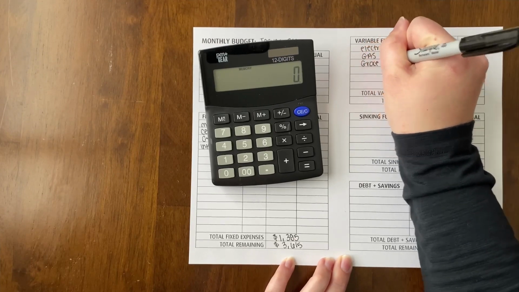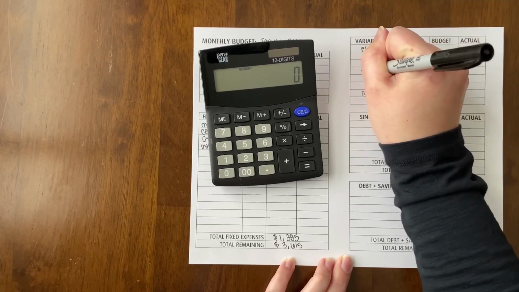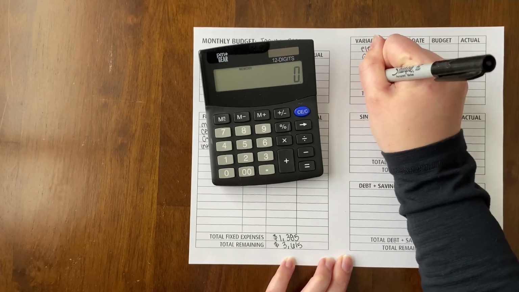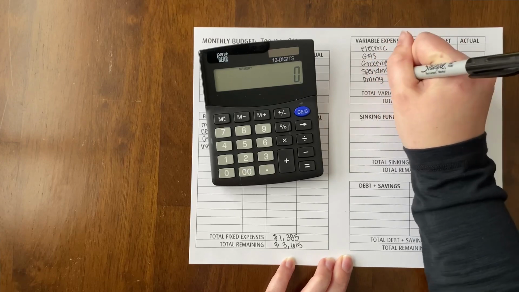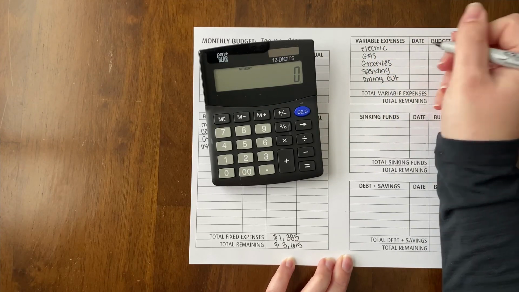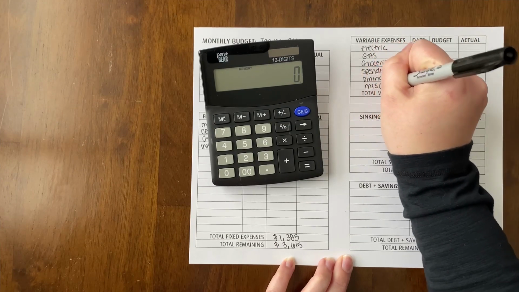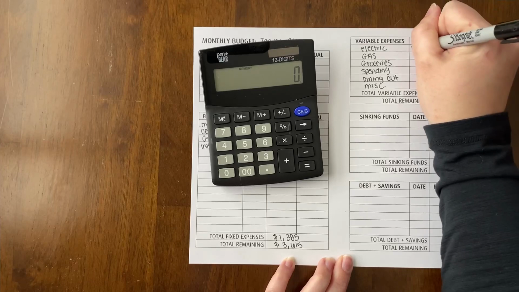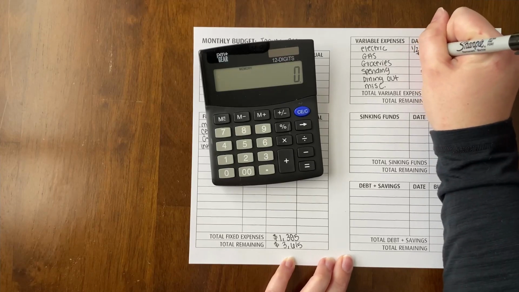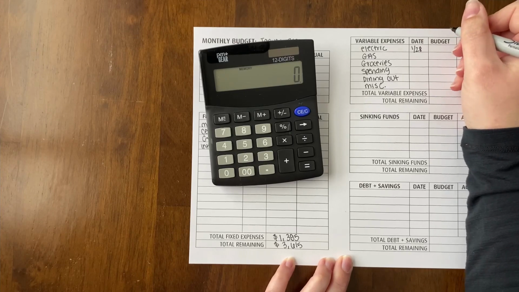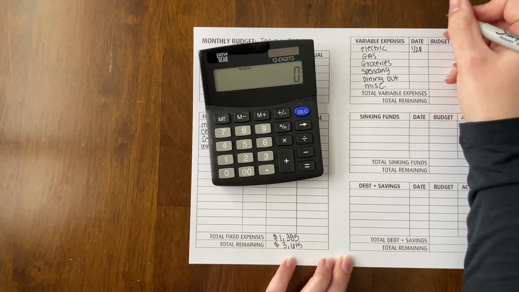We have groceries. We have spending. We have dining out. And let's just do a MISC. This is pretty similar to what my budget is too. And then you can assign some dates if you want. I'm not gonna assign dates to those just because they are like just whenever we're needing to use those.